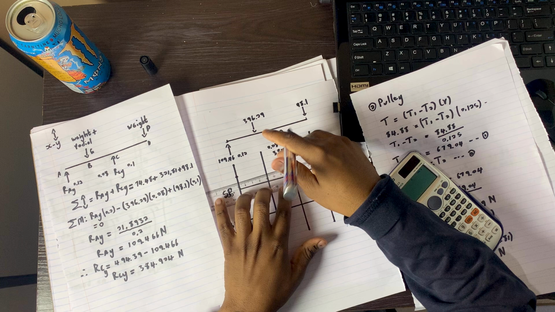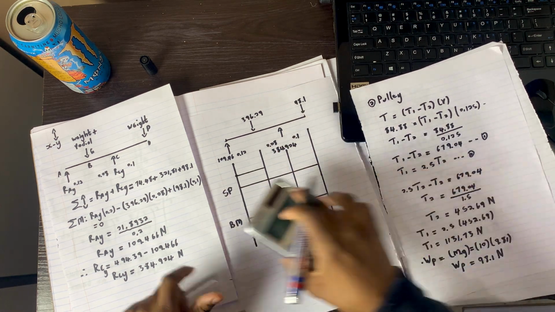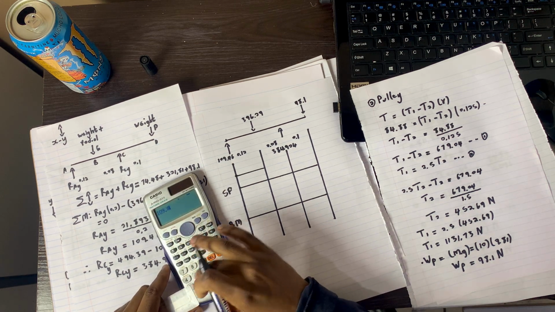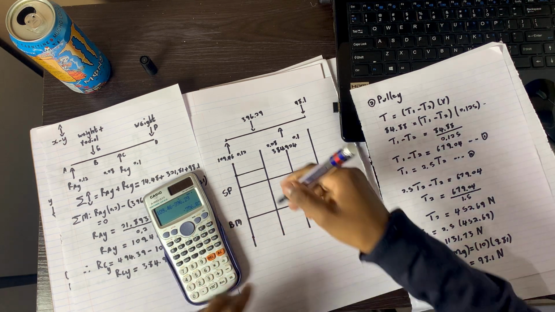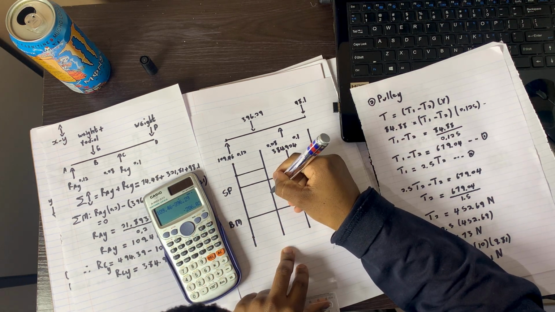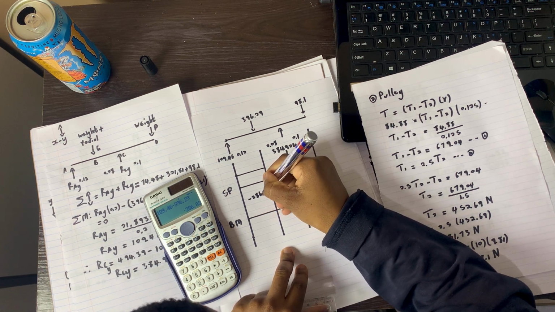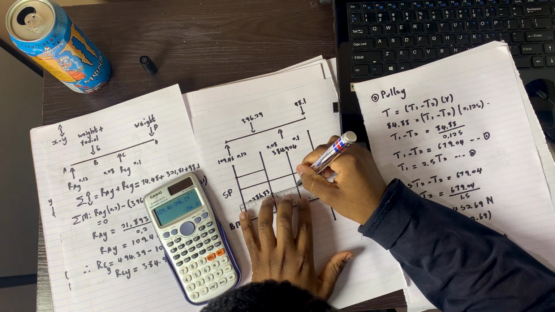And then you go straight, and then you minus the 396.29: 109.46 minus 396.29 comes here, which is minus 286.83, right? And then you come here.